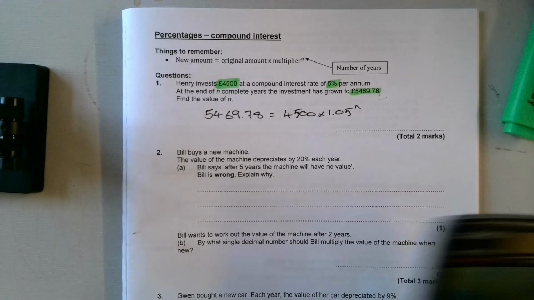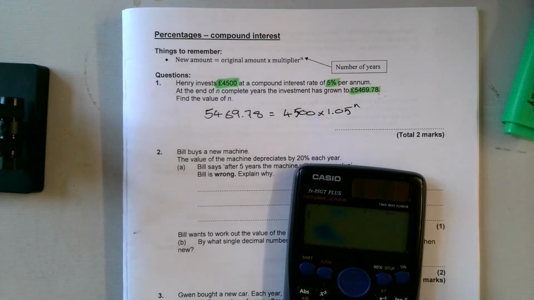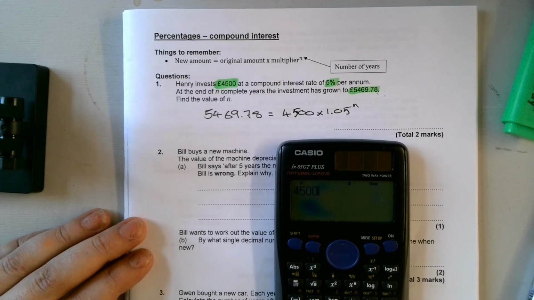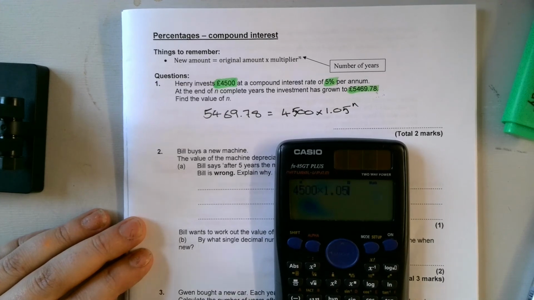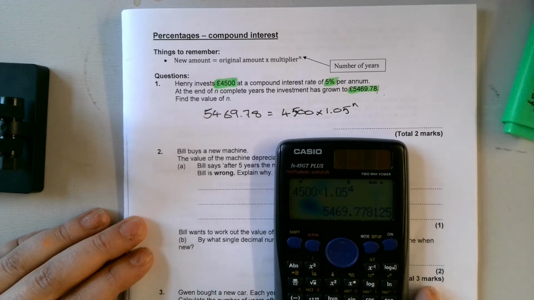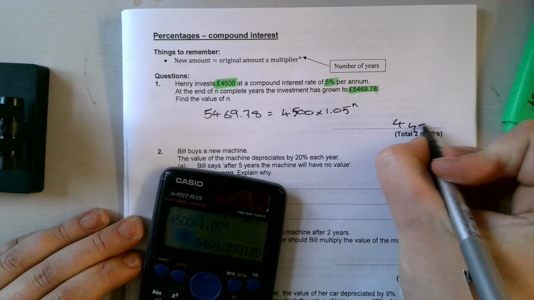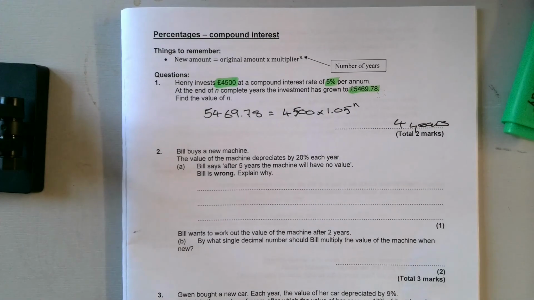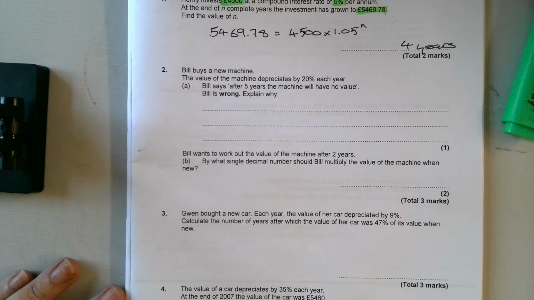The only way you're going to do this is trial and error. It's not a huge change, so I'd be trying somewhere around, let's see, 4,500 times 1.05 to the power of 5 and see what we get. So 5's a bit too much. Let's try 4 instead. There we go. So that means it was 4 years. There is a way of doing it without trial and error, but it involves A-level maths, so we're not going to worry about that. Trial and error.